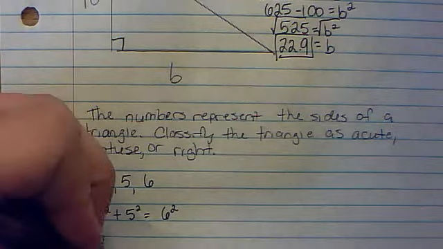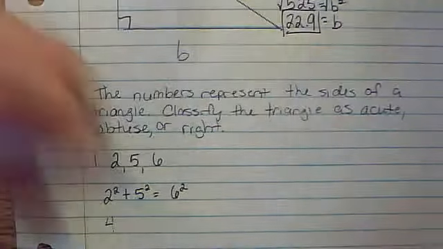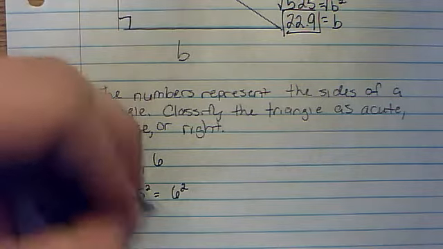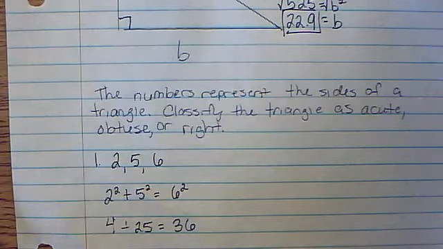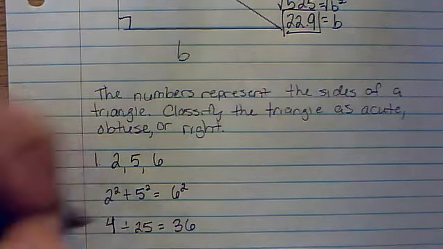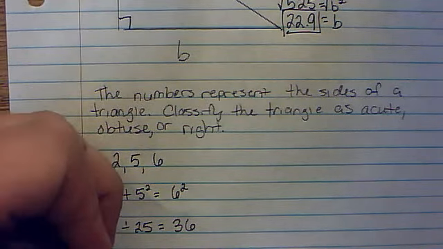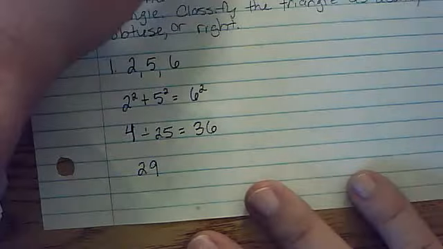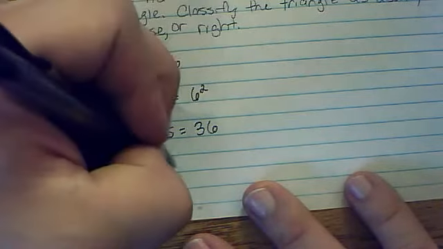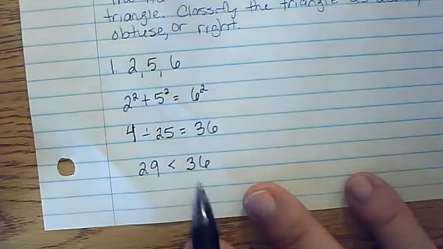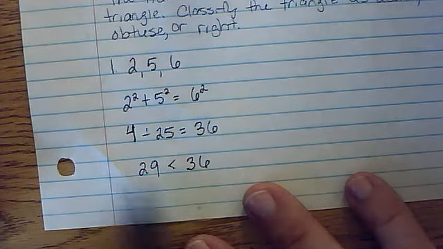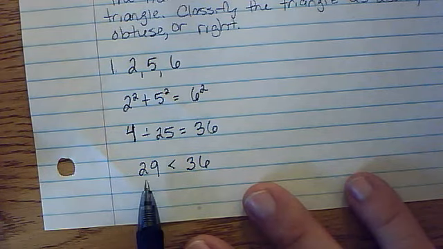So I will say that 2 squared is 4, that 5 squared is 25, and that 6 squared is 36. When I find the sum of 4 and 25, that gives me 29. Okay, 29 is less than 36. So my hypotenuse, when squared, is greater than the sum of the legs when they're squared.